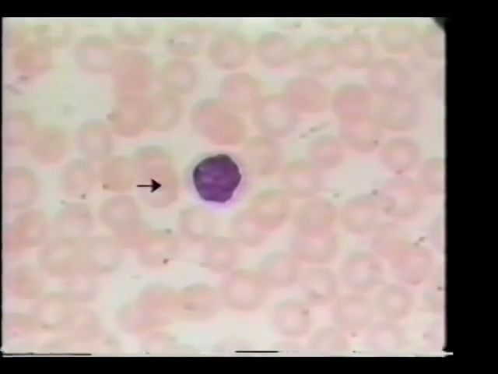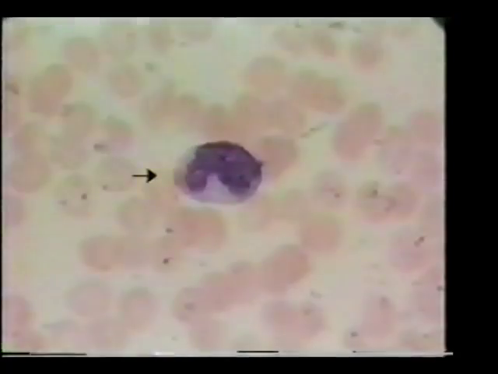The first agranulocyte we will observe is the lymphocyte. Its nucleus covers most of the cell. The second agranulocyte we will observe is the monocyte. It is the largest white blood cell, and it is easy to identify because it has a kidney-shaped nucleus.